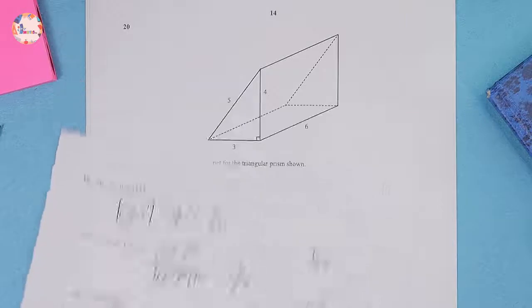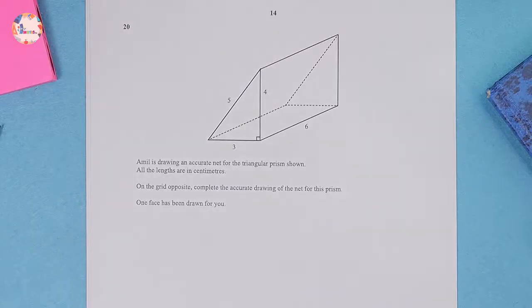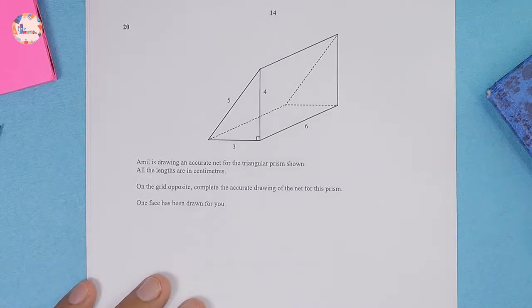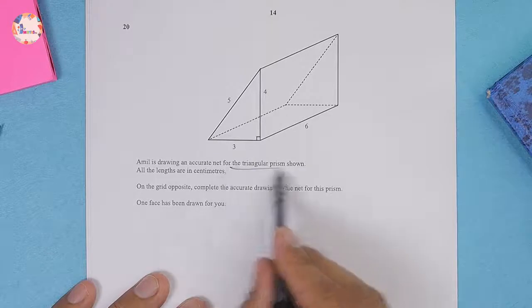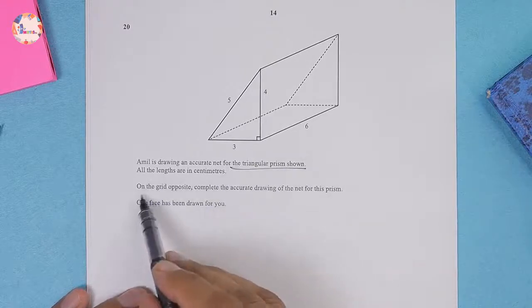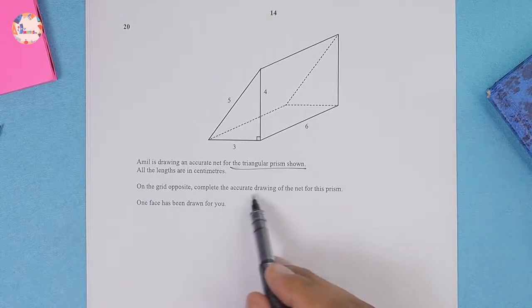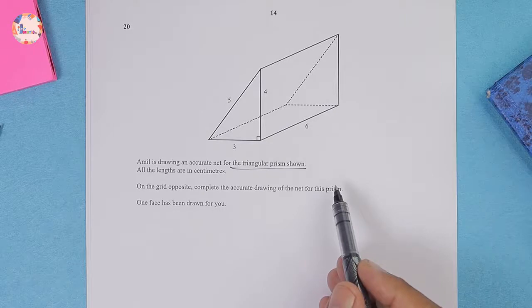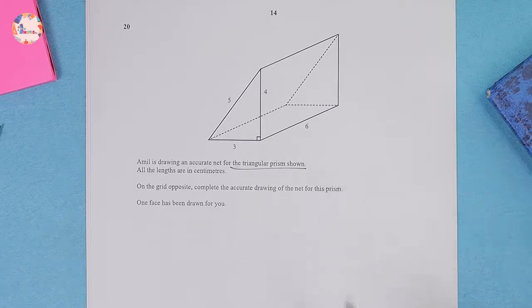This is done. This will be question number 20. A 3D diagram is provided. Amil is drawing an accurate net for the triangular prism. All the lengths are in centimeters on the grid opposite. Complete the accurate drawing of the net for this prism. One face has been drawn for us.